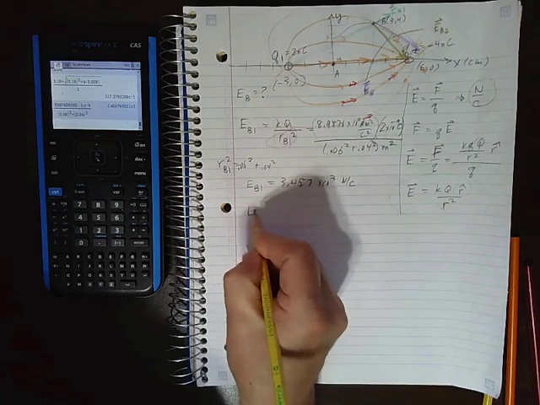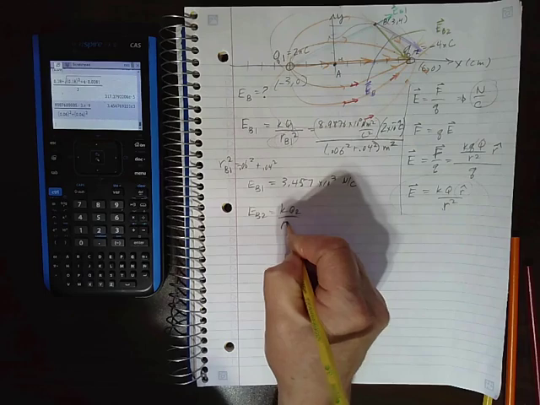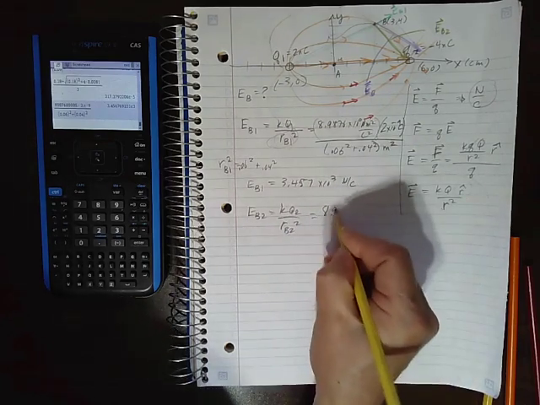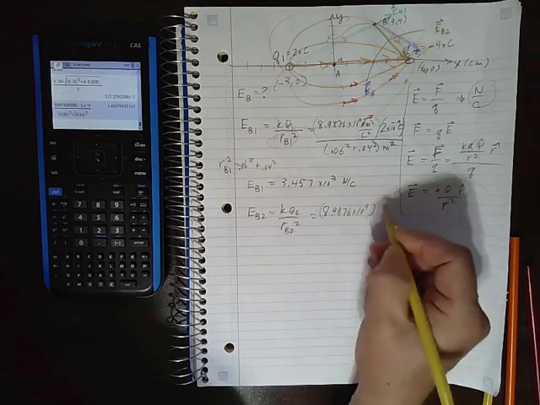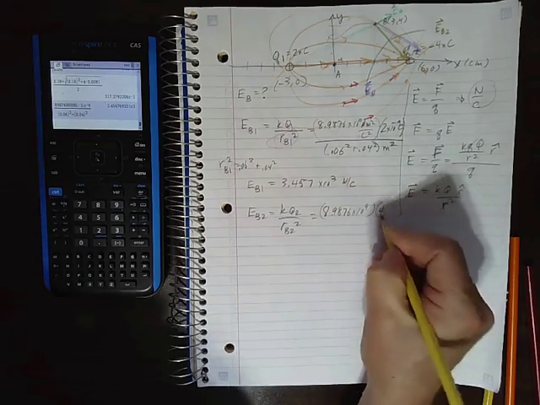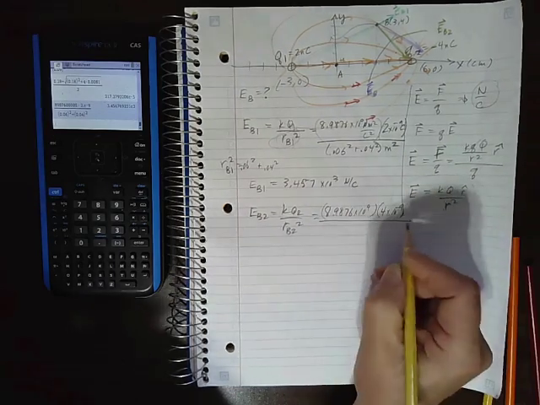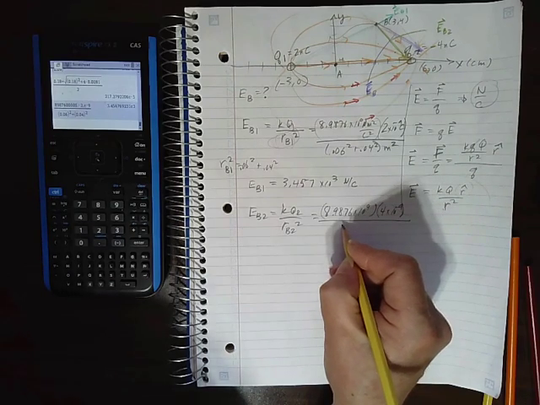Let's get the magnitude of EB2. Very similar. KQ2 over RB2 squared. K is 8.9876 times 10 to the 9th. Q2 is 4 times 10 to the negative 9. Again, we're just doing magnitudes. Don't worry about the negative sign for now. We'll get that when we do our vector directions.